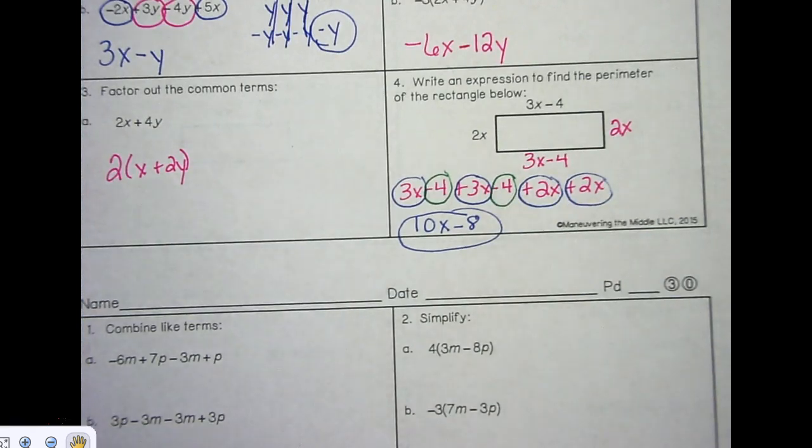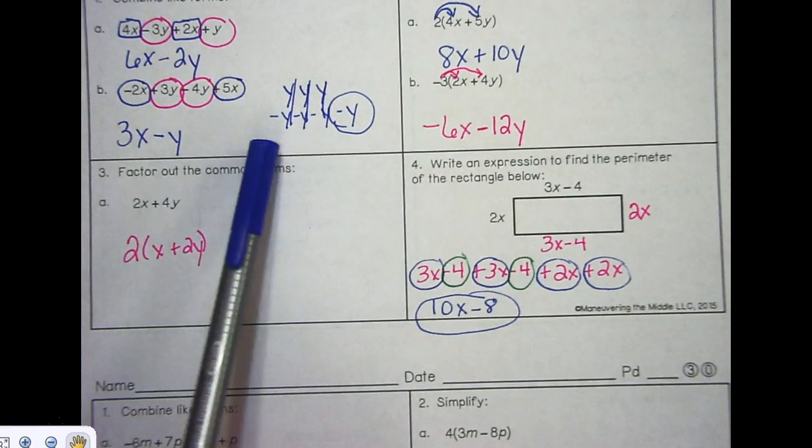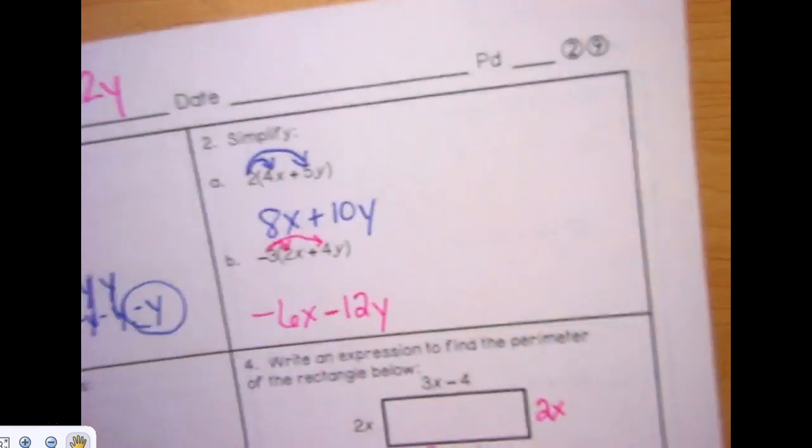Noelle? How did you do it? Okay, so you just added in a different order. You used the commutative property, and you just kind of added in a different order. That's okay. Any questions or concerns? No? So make sure that you have your answers written like me, that you don't have like 3x plus negative y. It's 3x minus y. All right, put that to the side, and let's look at the skills practice for today.